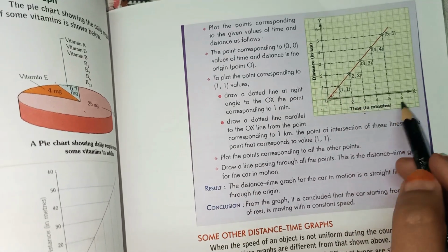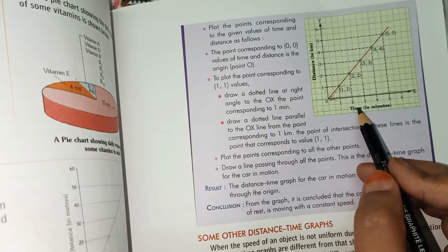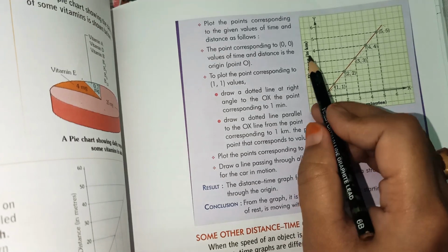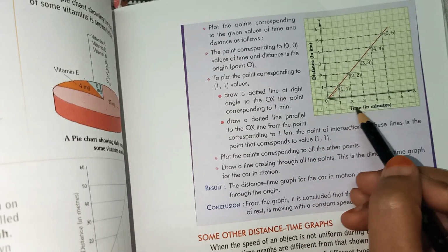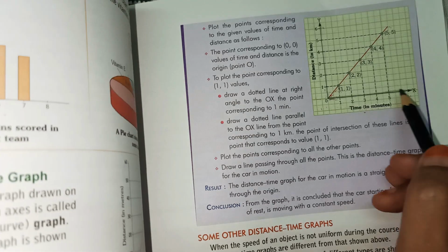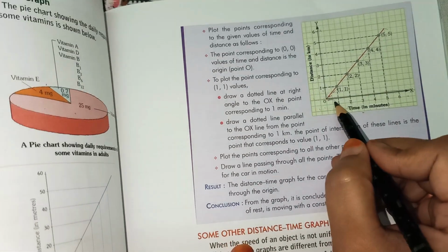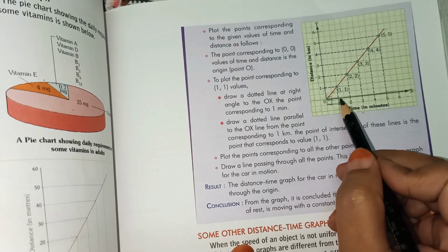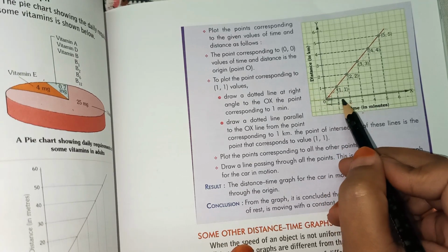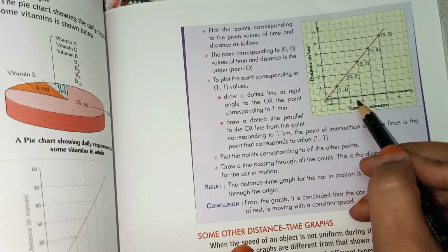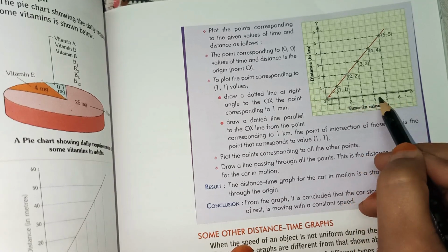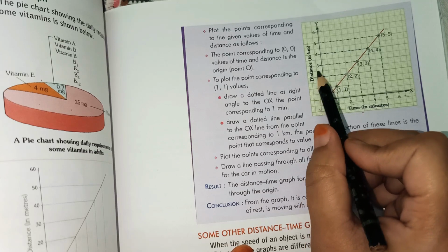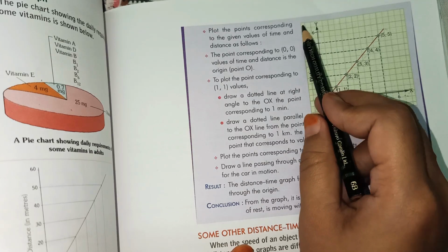On the right side, the independent quantity will be on the x-axis and the dependent quantity will be on the y-axis. So here the time is given on the x-axis and distance on the y-axis. Here 2 square boxes equal 1 minute, again 2 square boxes equal 2 minutes, 2 square boxes equal 3 minutes. So this way you have to plot. And similarly 2 square boxes will be 1 kilometer, 2 kilometers, 3, 4, 5, 6 kilometers.